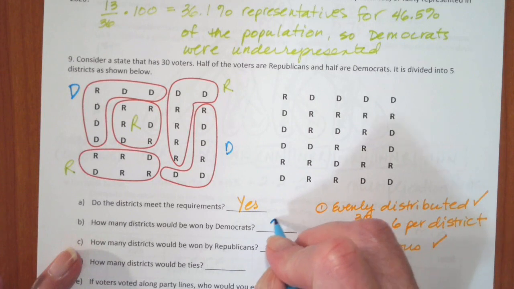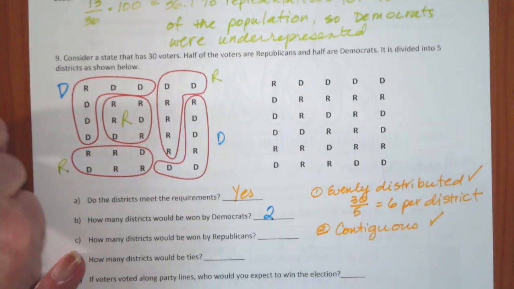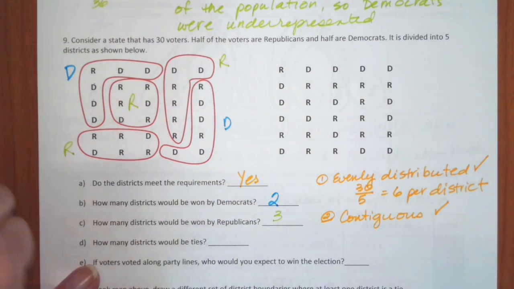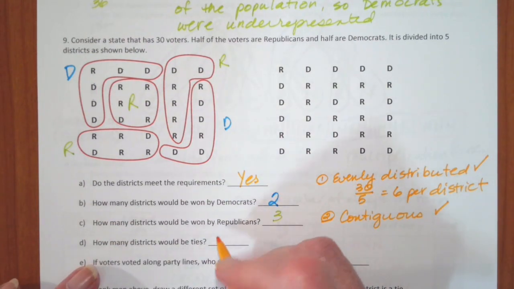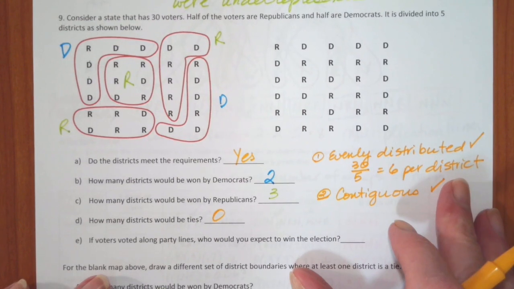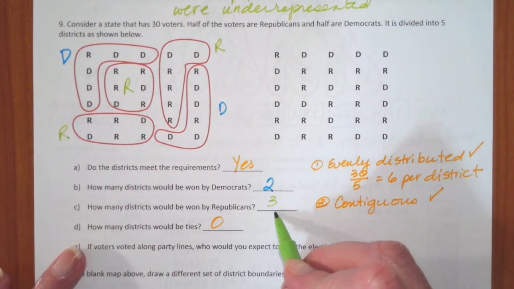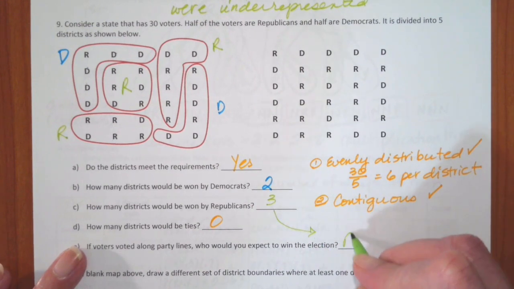Okay, so 2 districts were won by Democrats. 3 were won by Republicans. 0 were ties. And who would you expect to win? Because of the 3, the Republicans.